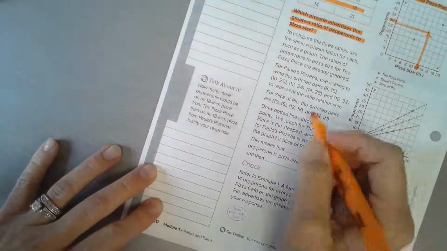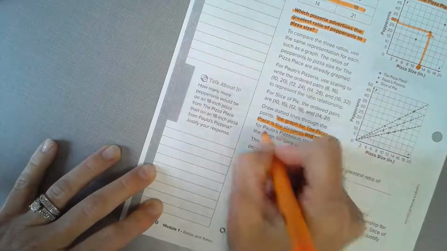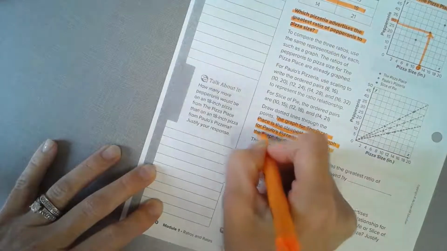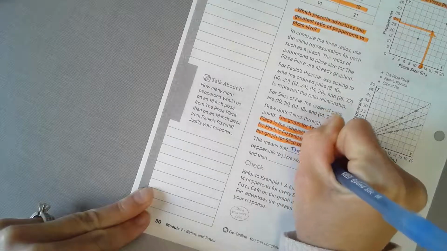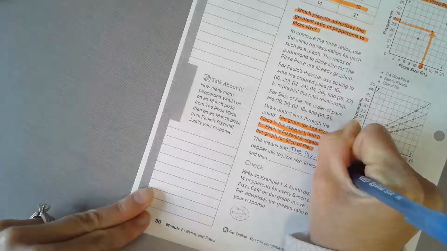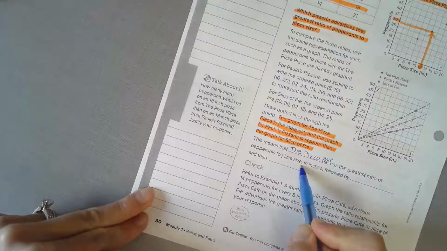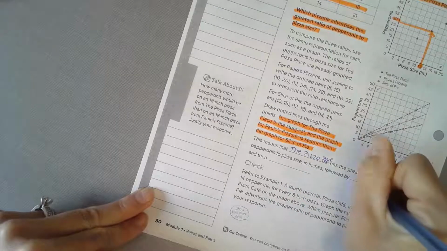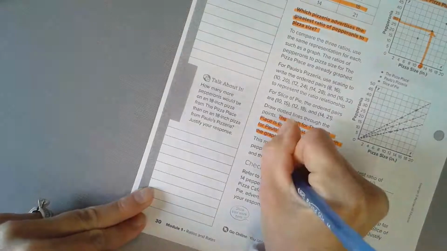It says the graph for the pizza place is the steepest, and the graph for Paulo's Pizzeria is steeper than the graph for the slice of pie. This means that the pizza place has the greatest ratio of pepperonis to pizza size in inches, followed by Paulo, and then slice of pie.